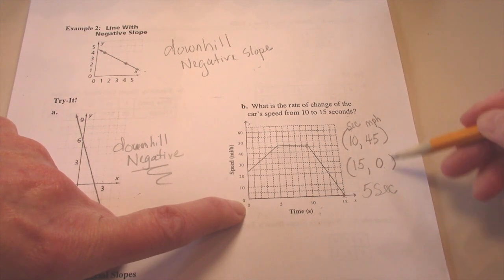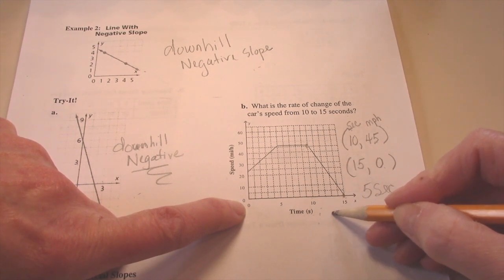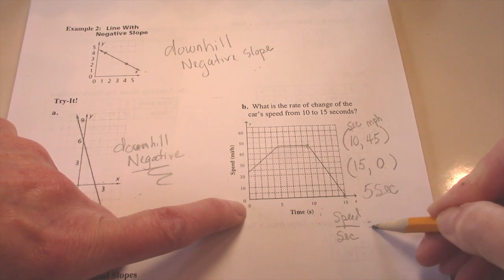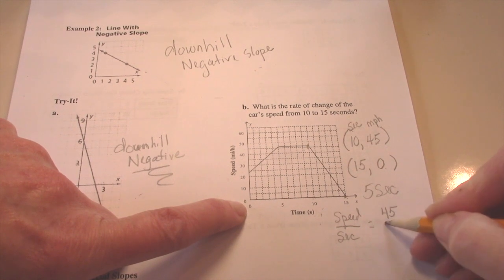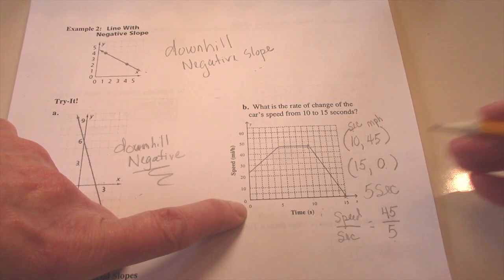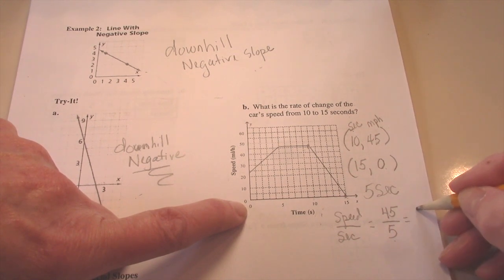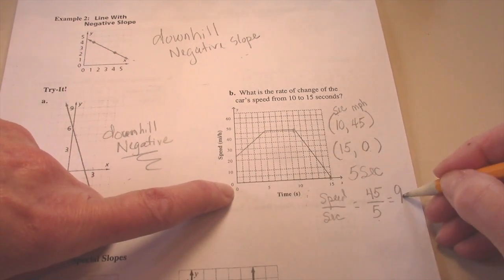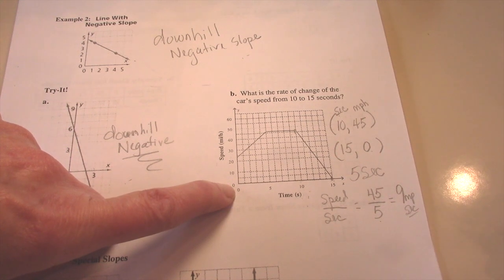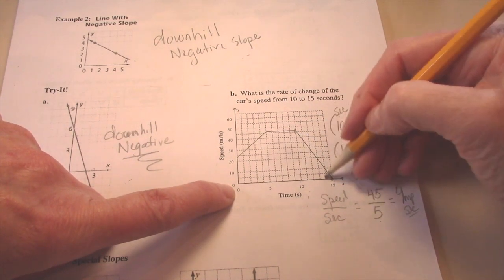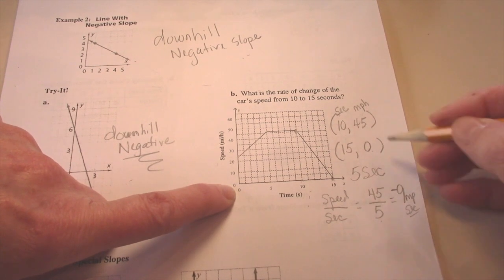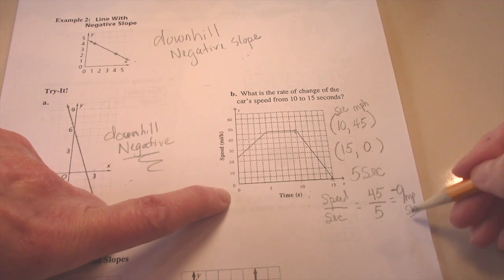Remember, we want to do speed per second. It was at 45, and in 5 seconds, it went to 0. So how much did it change per second? It changed 9, right? 9 miles per second. It decreased by 9. We can see that it's a decrease, so it was slowing down by 9, and that's where we get the negative from, the negative 9 miles per second.